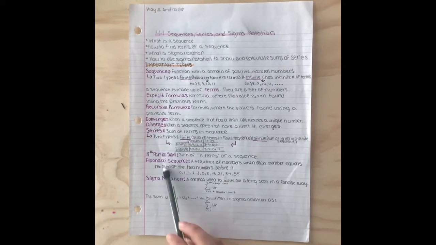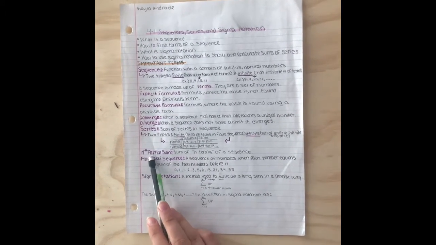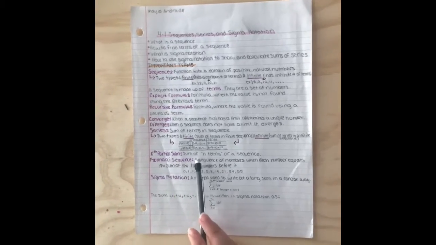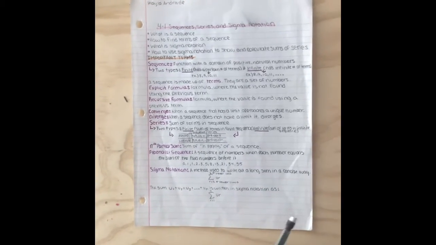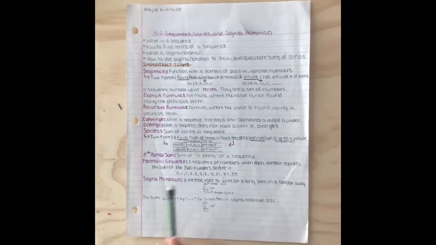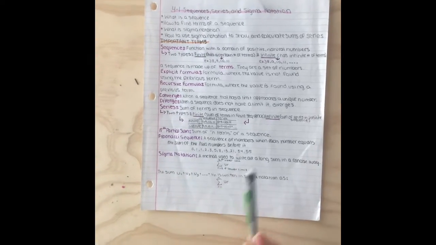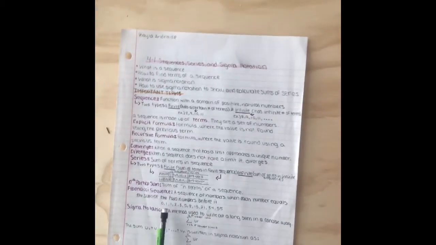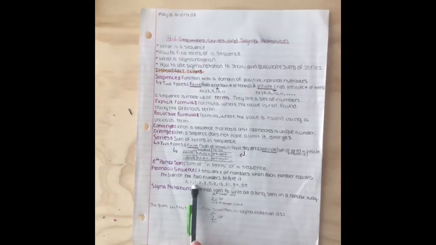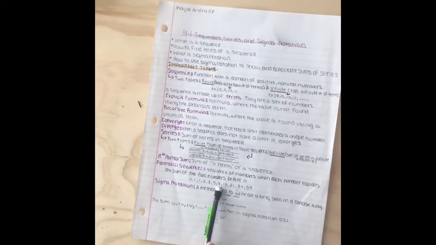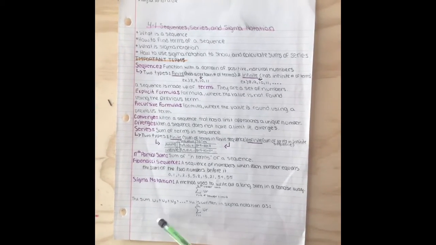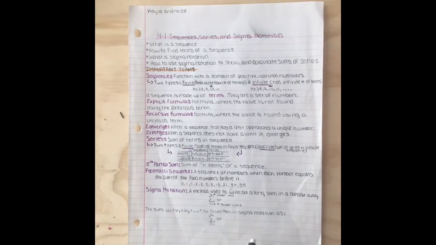Also, we use the term nth partial sum. That's the sum of n terms in a sequence. And the Fibonacci sequence: a sequence of numbers where each number equals the sum of the two numbers before it. So you do 0 plus 1 is 1, 1 plus 1 is 2, 1 plus 2 is 3, 2 plus 3 is 5, 3 plus 5 is 8, 5 plus 8 is 13. Yeah, it keeps going on. That's the Fibonacci sequence.